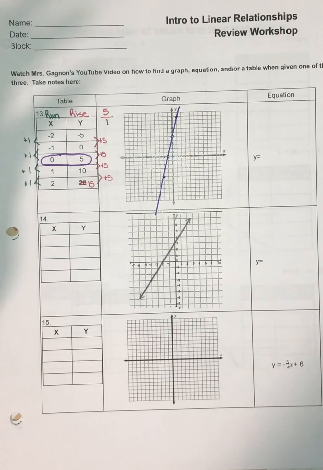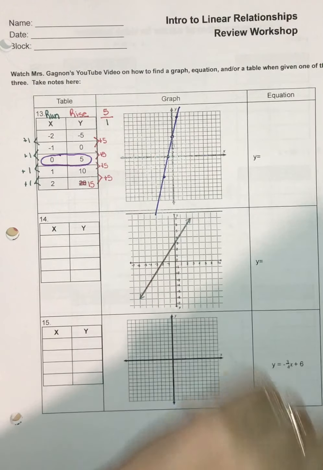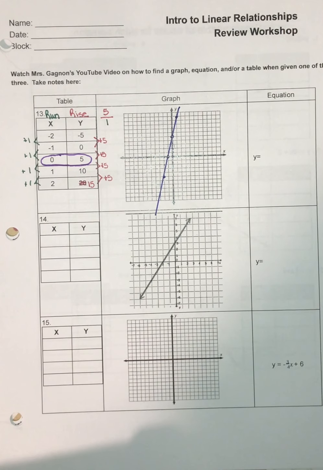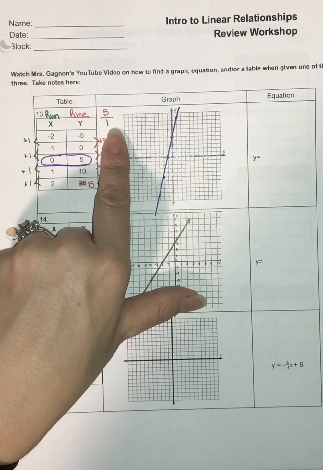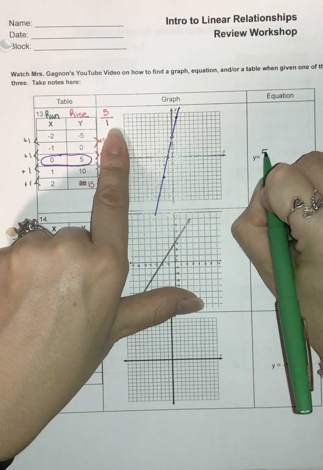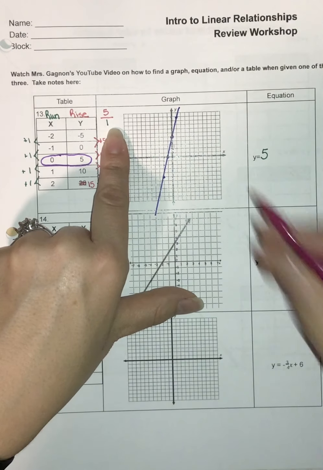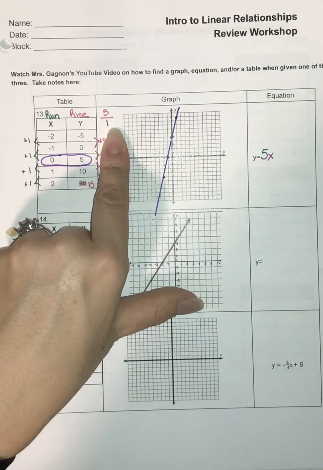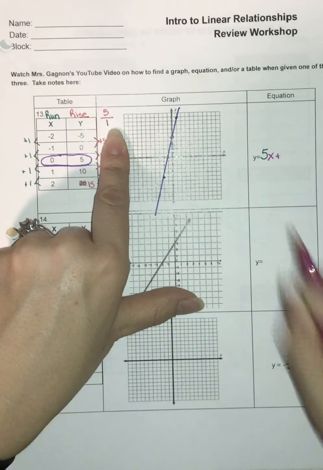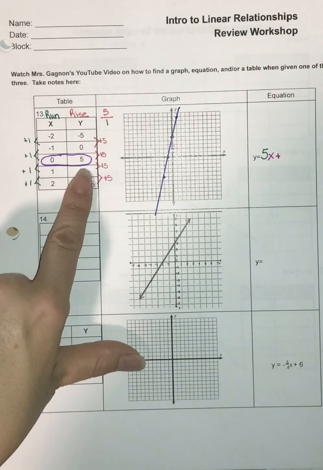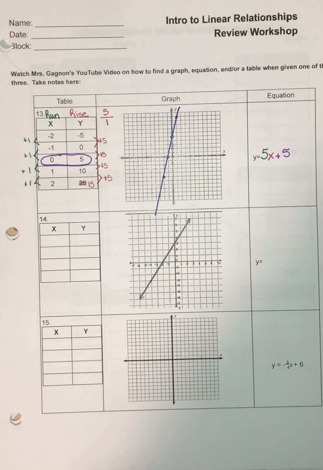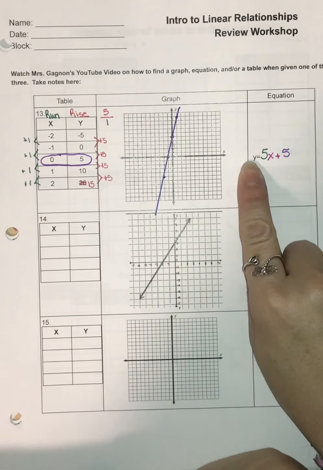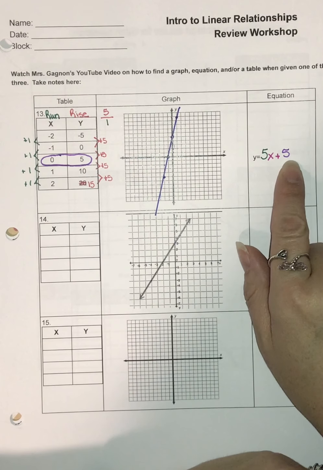Now we already just did all of the work for the equation. Remember, our equation is always y equals mx plus b. So y equals our slope, which is 5 over 1, which is just 5, x plus our b, which is 5. So our equation, y equals mx plus b, for this one, is y equals 5x plus 5.